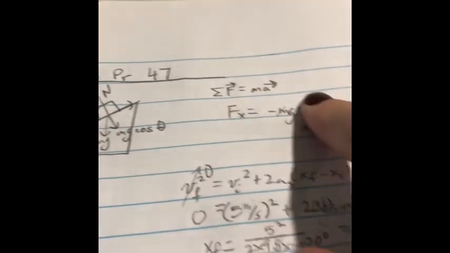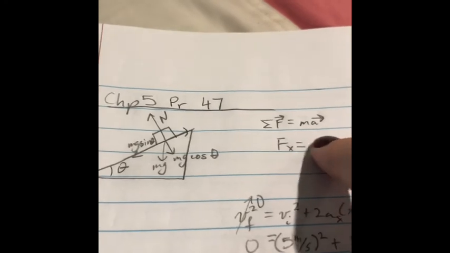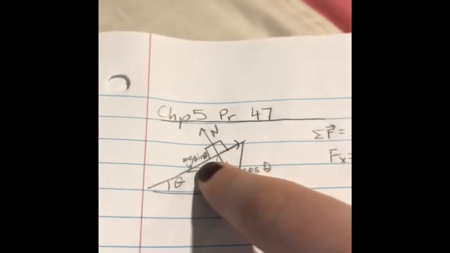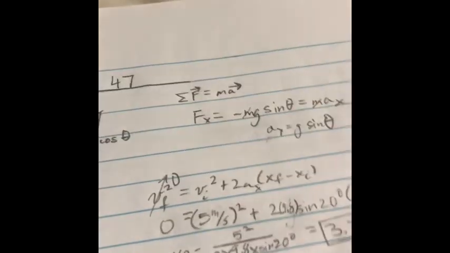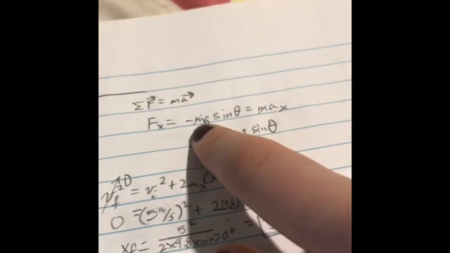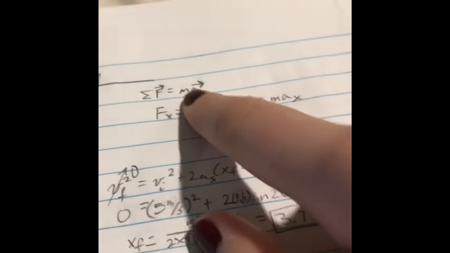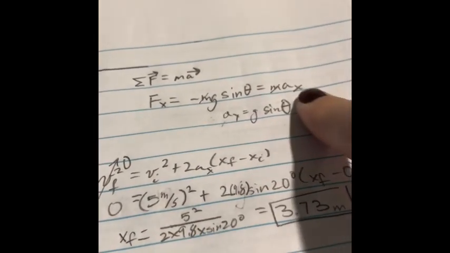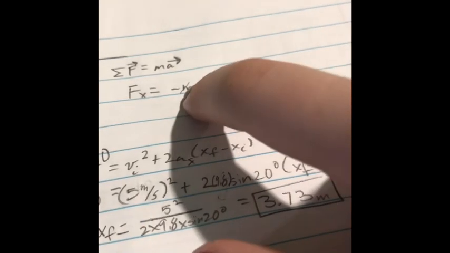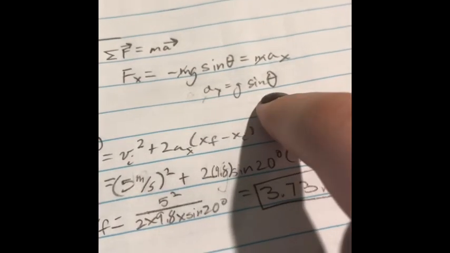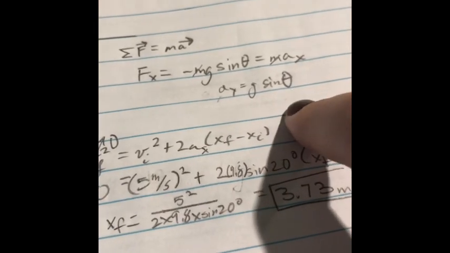But you need the total force is equal to the mass times the acceleration. So the mass and acceleration is going to be this mg sine right here, as that's what's acting against it. So it's going in the x direction, so it's a negative mg sine of theta, but it has to equal the mass times acceleration. So the m cancels out. So this is a negative g sine of theta.